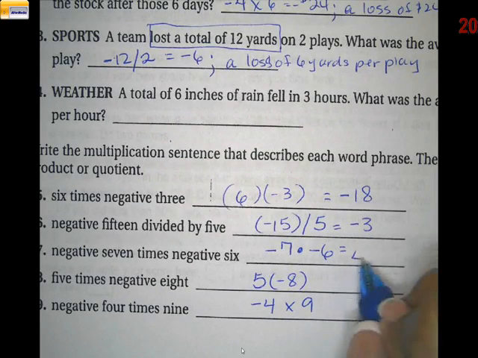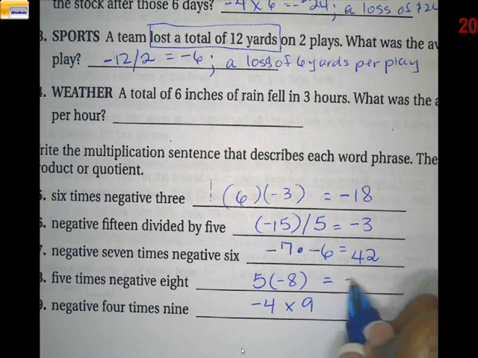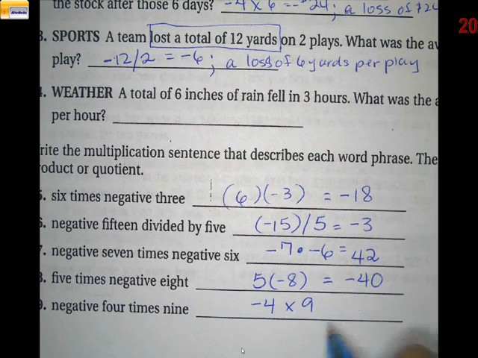Positive 42. And we know that 5 times a negative 8 is? Negative 40. And negative 4 times 9 is? Negative 36, okay? So you have had a couple of multiplications and a couple of division to do on that last page.